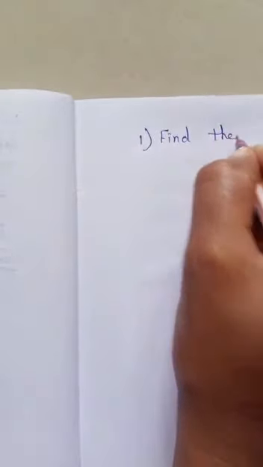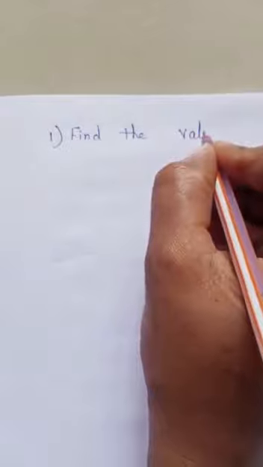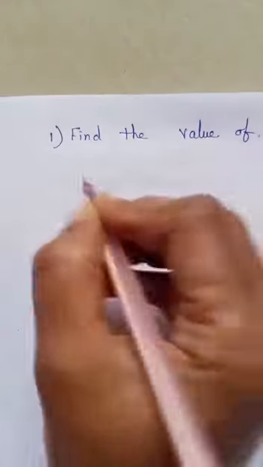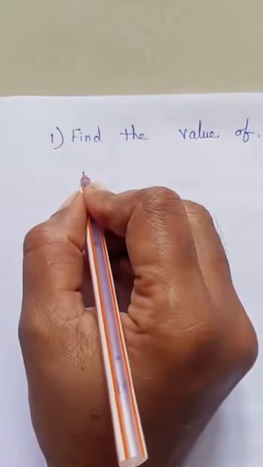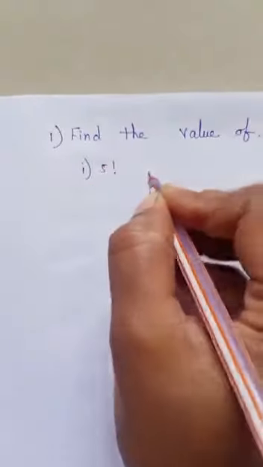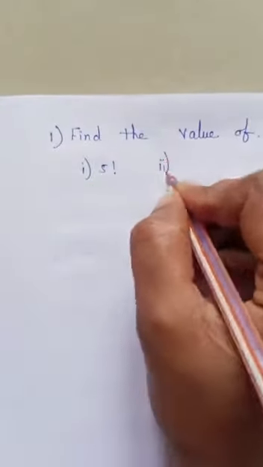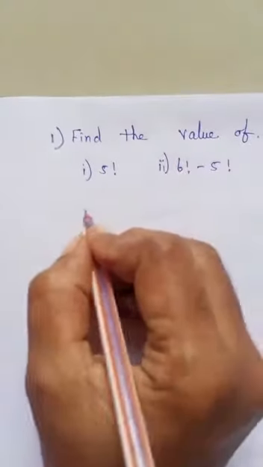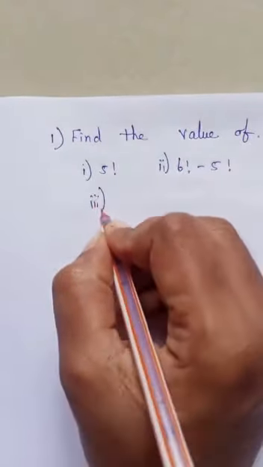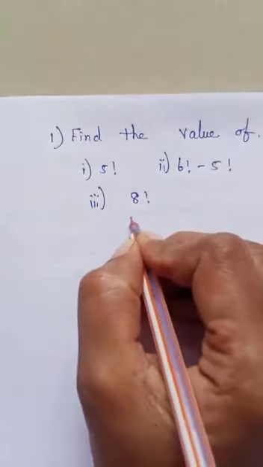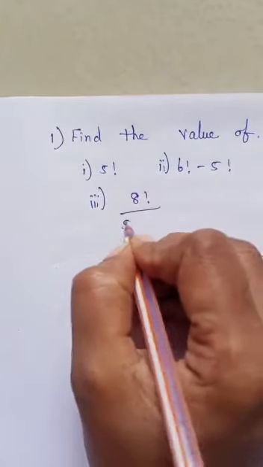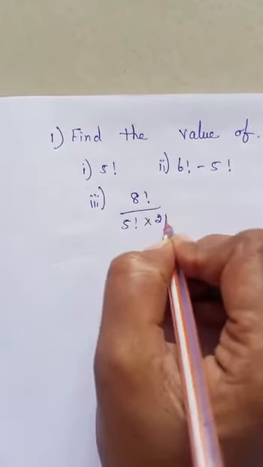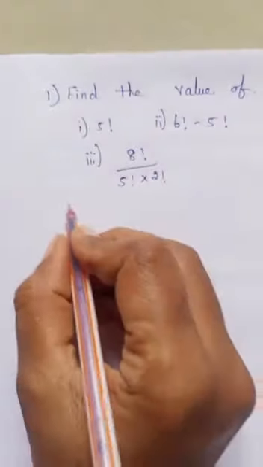Find the value of: subdivision 1, 5 factorial; subdivision 2, 6 factorial minus 5 factorial; and subdivision 3, 8 factorial by 5 factorial into 2 factorial. Okay. Solution.